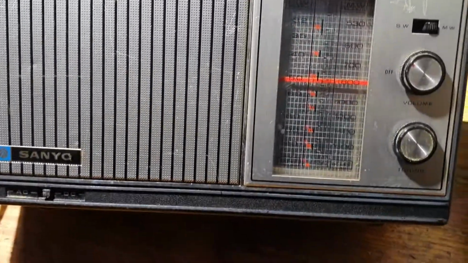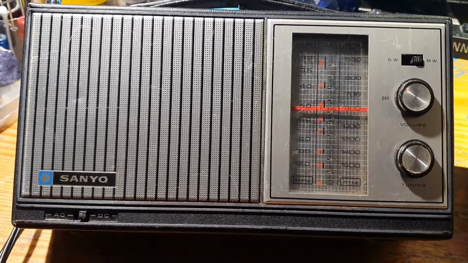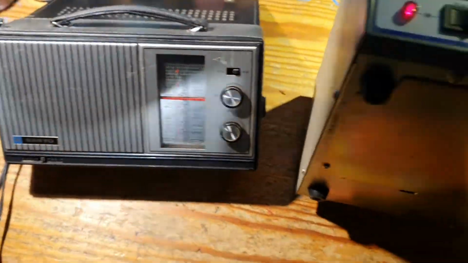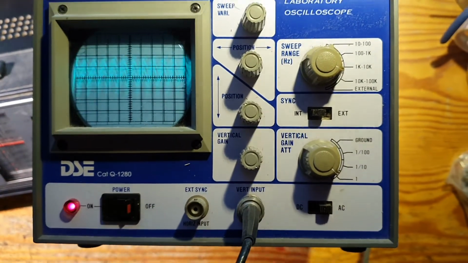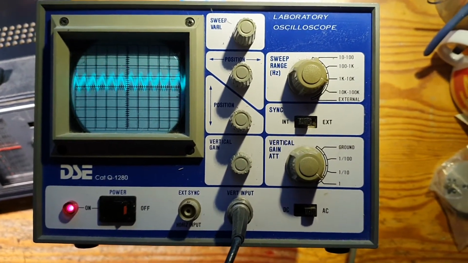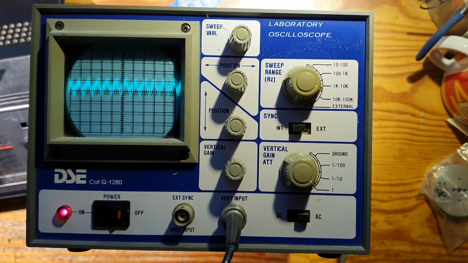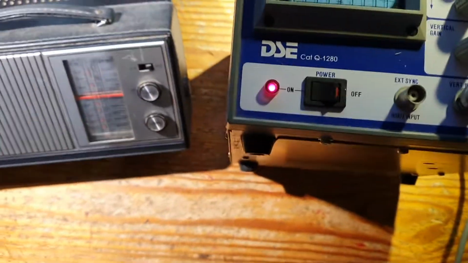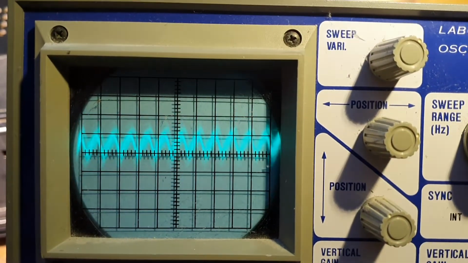The AM radio is a Sanyo transistor radio from the 1980s, early 80s. By the way, the oscilloscope is also from the early 1980s, about $200 in the 1980s. We'll just have a look inside the radio, and we're looking at a signal coming into it at the moment from the radio.